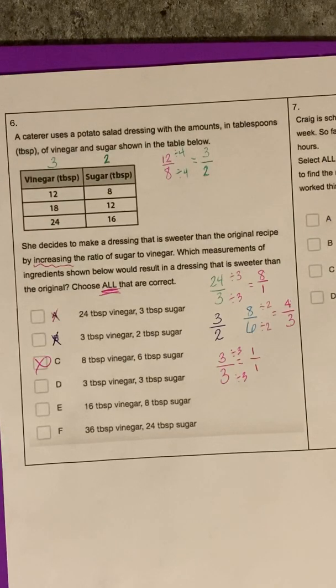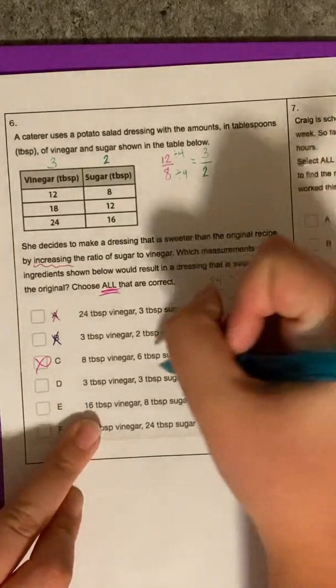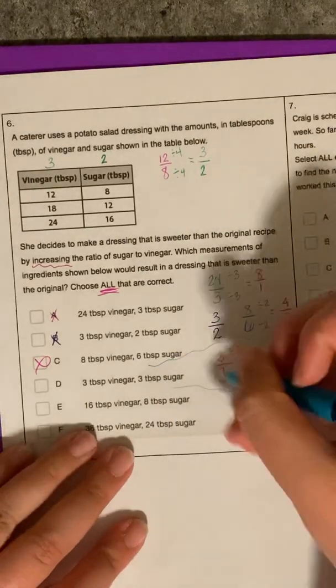Let's take a look. Let's come back to that one because this one's a little bit tricky. So we're going to look at letter E. So we're going to come back to that one. So I'm going to put a little zip, zip, because that one's tricky.